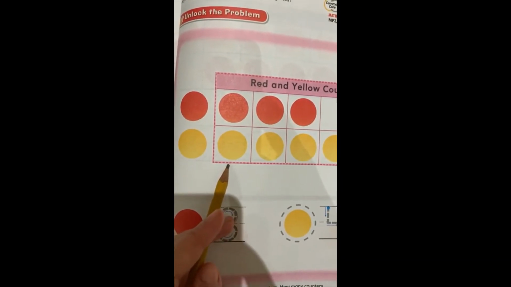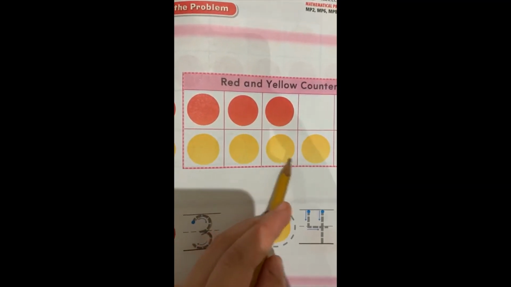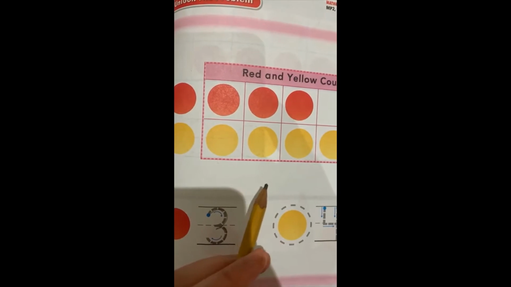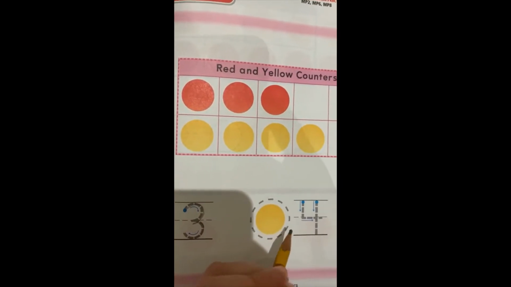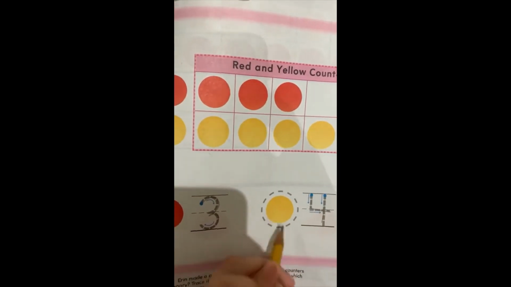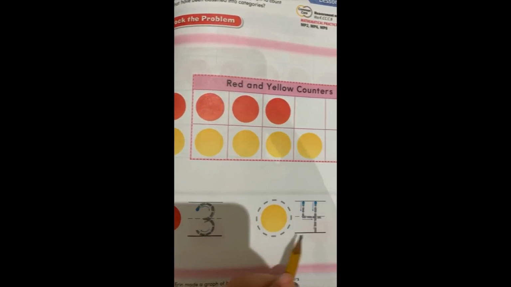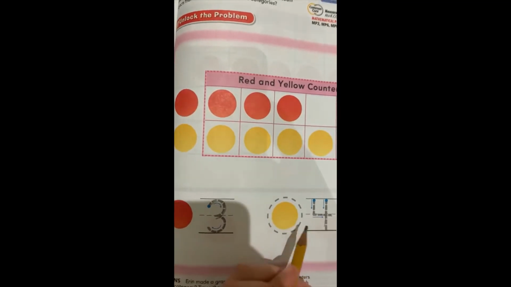And for the second category, how many yellow counters in the second row? 1, 2, 3, 4. Yes, we have 4. Excellent. Let's trace the number 4. 4 for the yellow counters and 3 for the red counters. So we read the graph by counting the red and yellow counters. We have 3 red counters and 4 yellow counters.